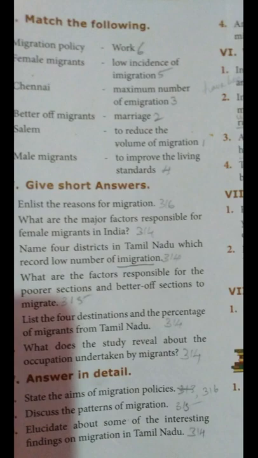Fourth para, next slide that you can see, second line. Poorer section of the population migrate as a survival strategy in response to distressing conditions in rural areas. Migrants from better off section migrate to improve their living standard. That's all. Fifth question, list the four destinations and the percentage of migrants from Tamil Nadu.